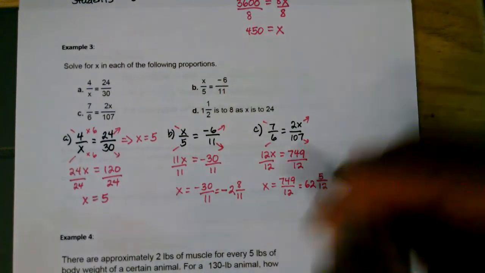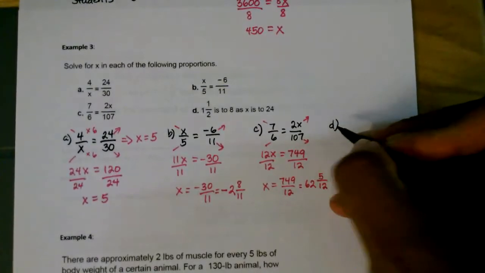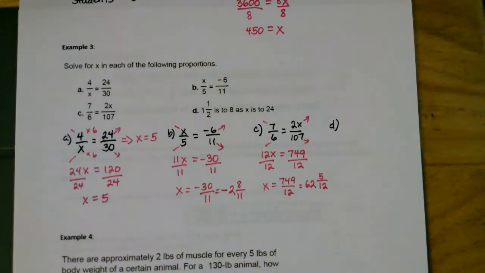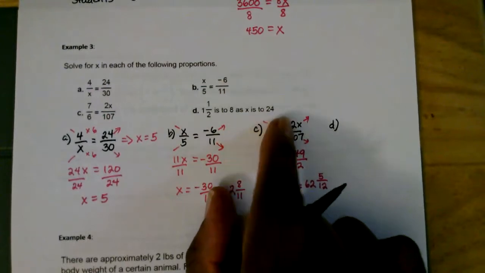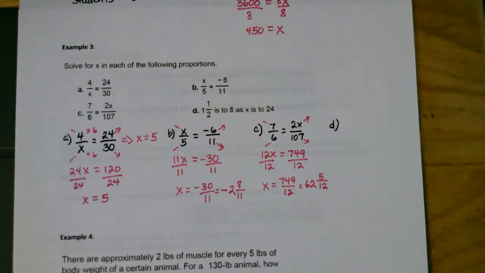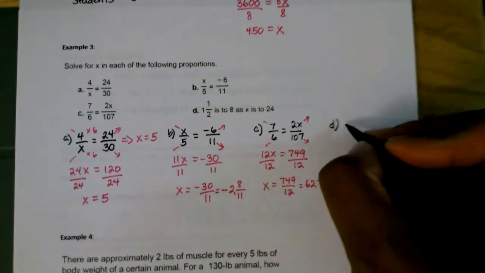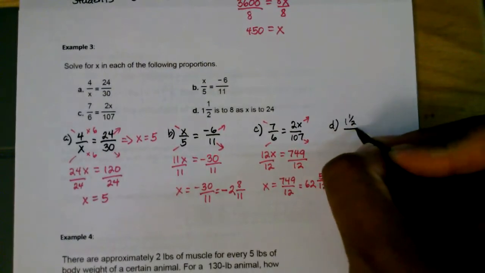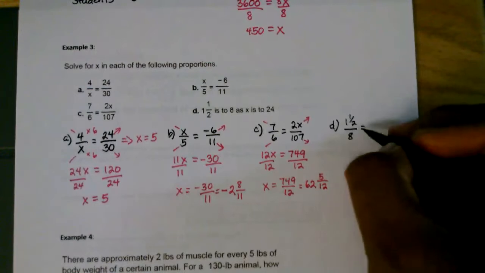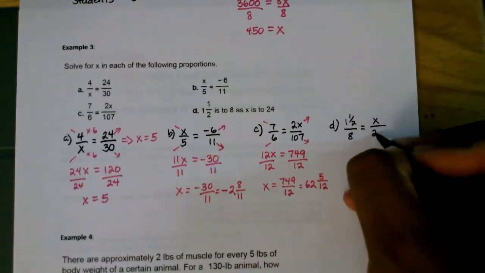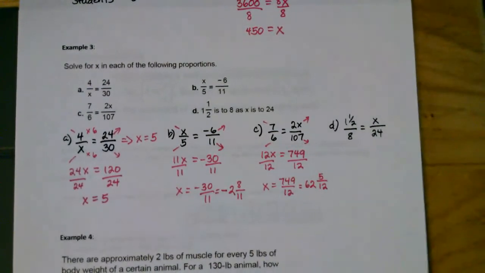All right, and finally, part D. 1/2 is to 8 as x is to 24. This is similar to what they call an analogy. First number is to the second number as the third is to the fourth. That can be written as a proportion: 1/2 over 8 is equal to x over 24.